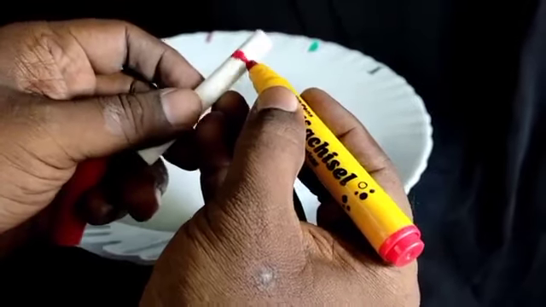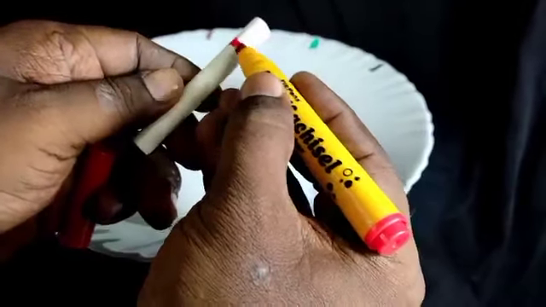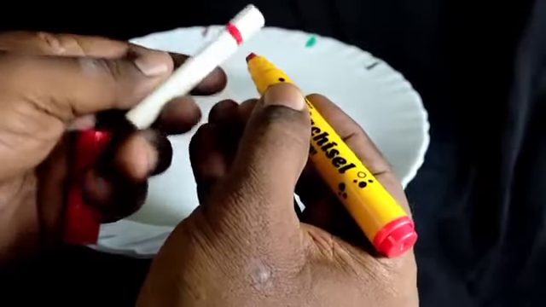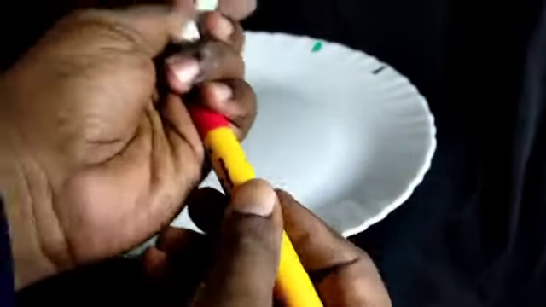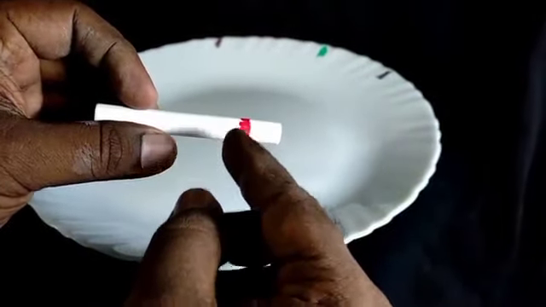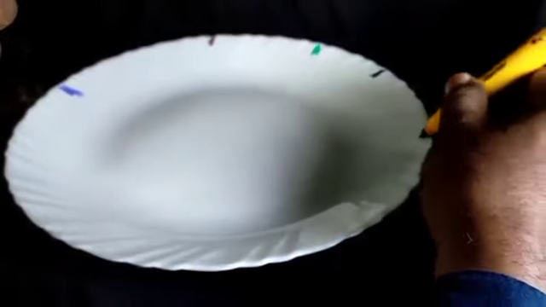Can you see this red color now? Yes, it's red color. Fine. Now let us try to separate the colors in this ink. I am just marking the red color to this corner. Right, you can see different colors here surrounding this.